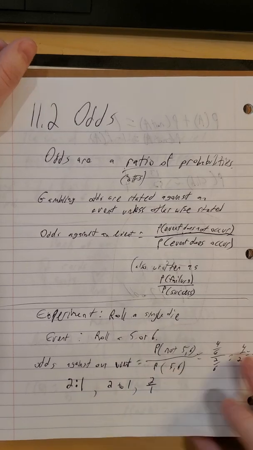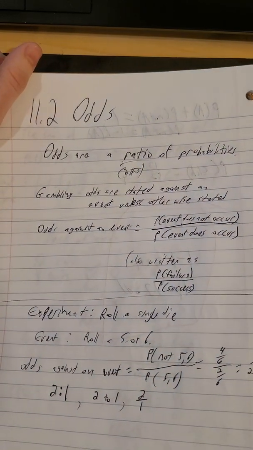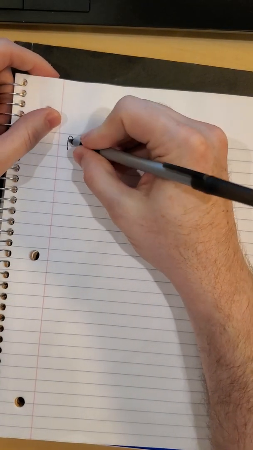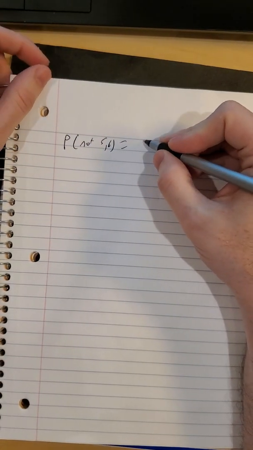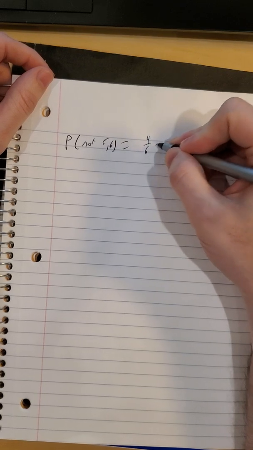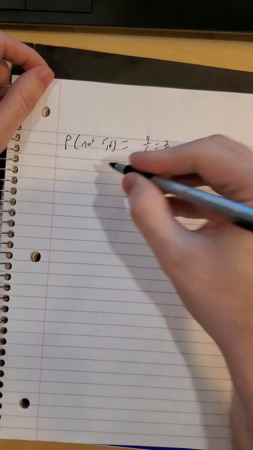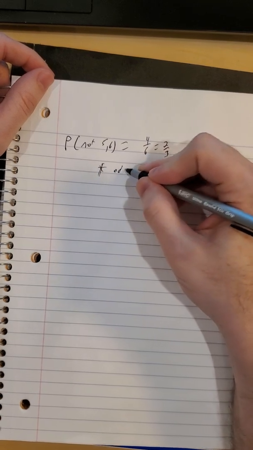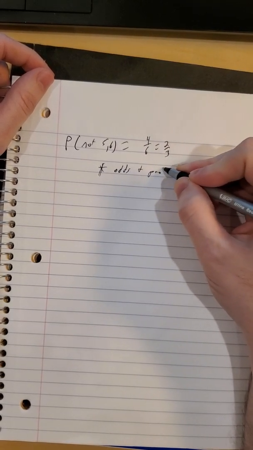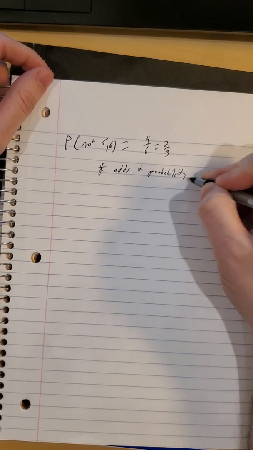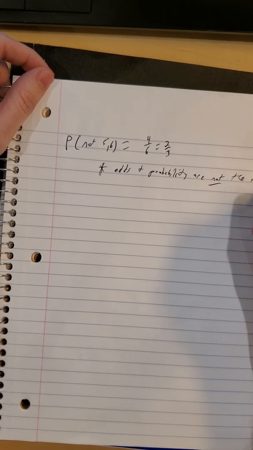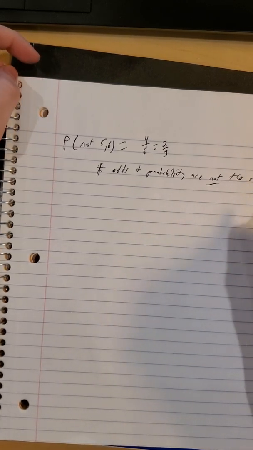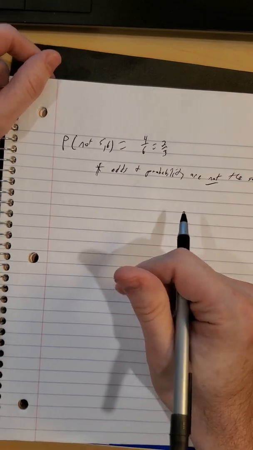So that's our odds against rolling a 5 or 6. Notice that that's not going to be the same number as the probability that we do not roll a 5 or 6. That probability would be 4 out of 6, which simplifies to 2/3. So just as a heads up, odds and probability are not the same number. Just a good thing to remember when you're working in this section.